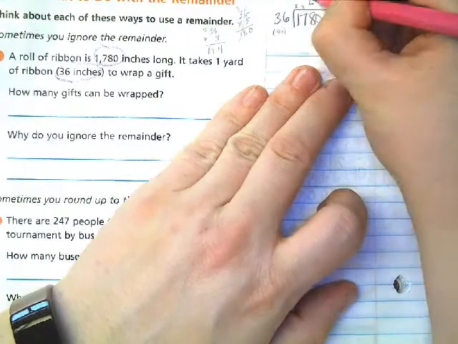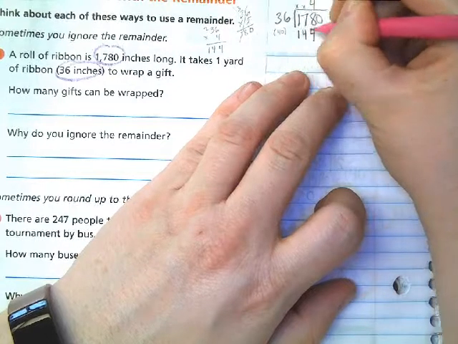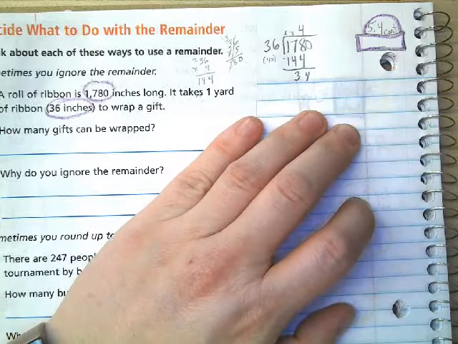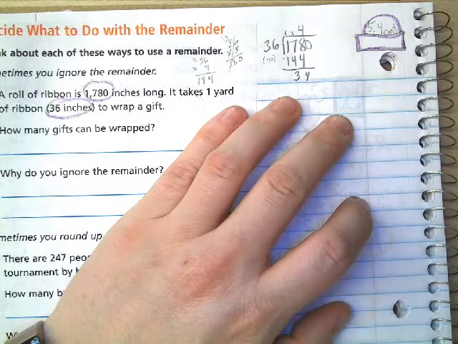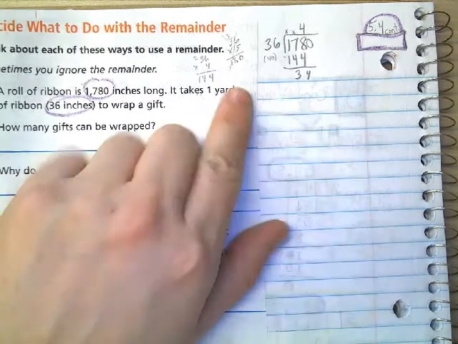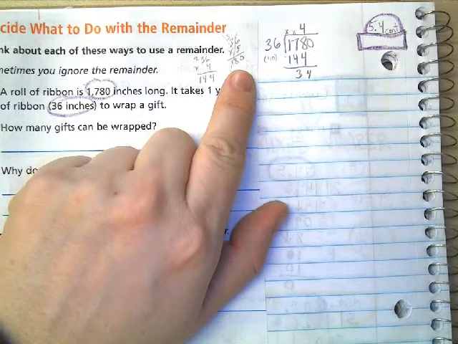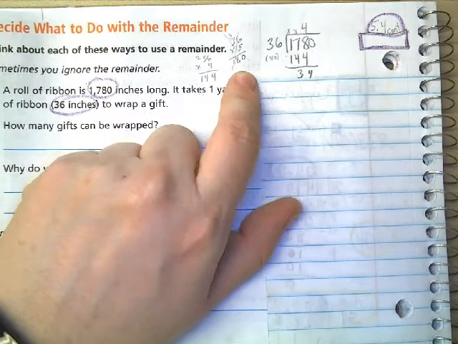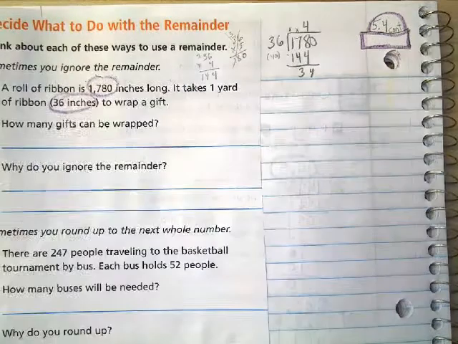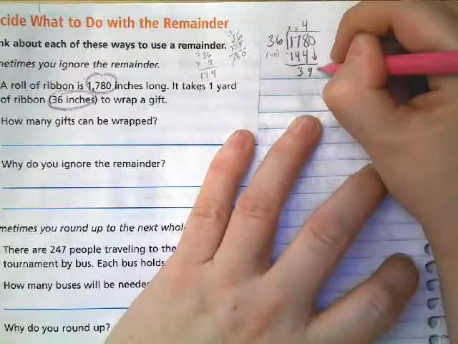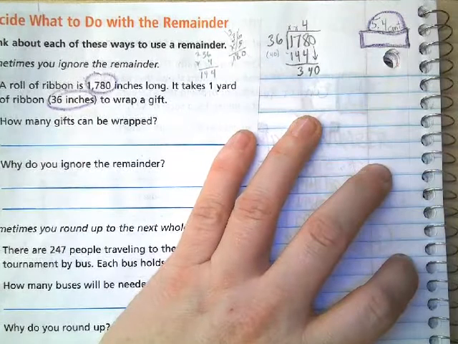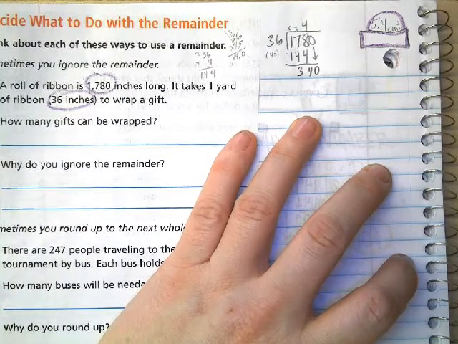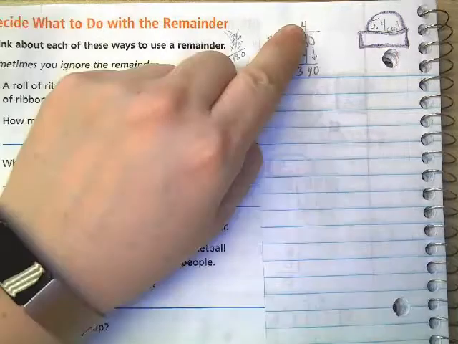I'm just going to do it right here. 144. Subtract it. Make sure your leftover is smaller than 36. Ooh, it barely is. That makes sense, because I was only off by 2 on the 180. I was off by 2 to get 178, and then I'm only off by 2 with my remainder because I had to drop down. Anyway, bring down the next number.